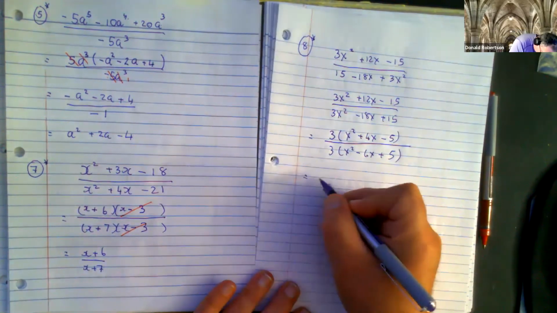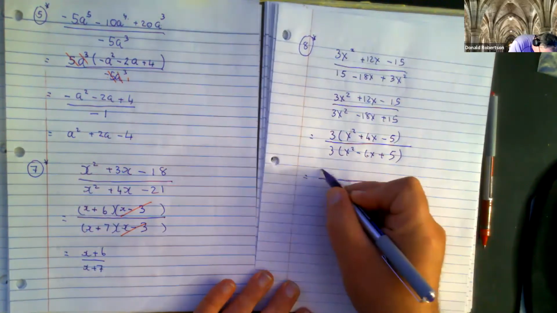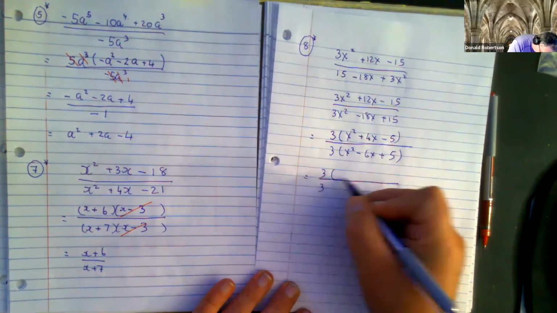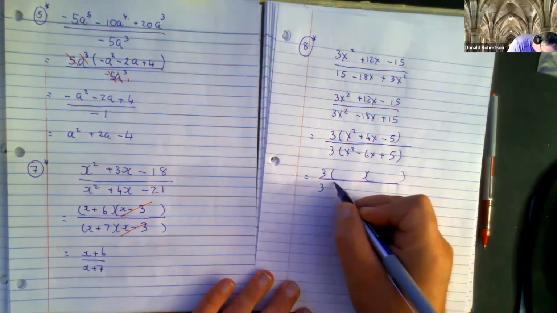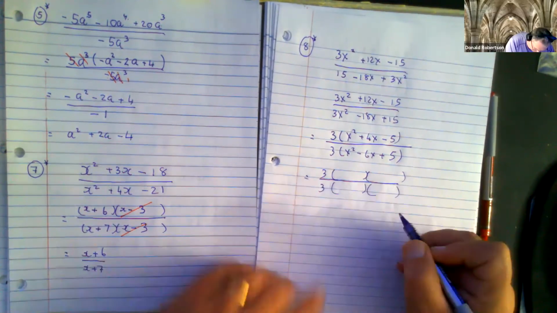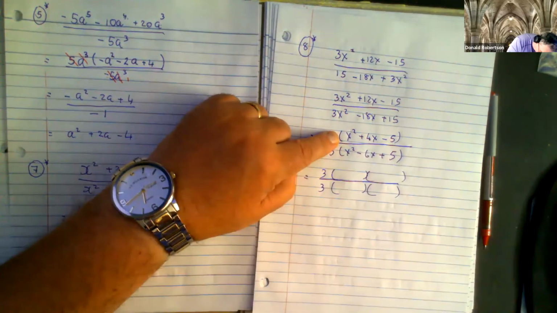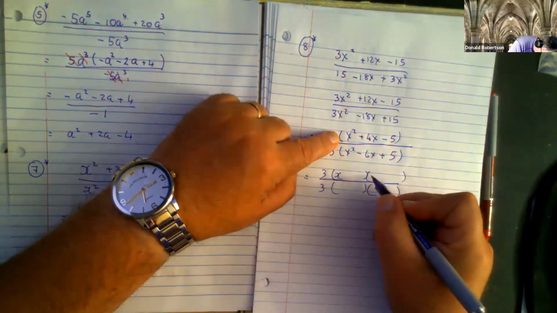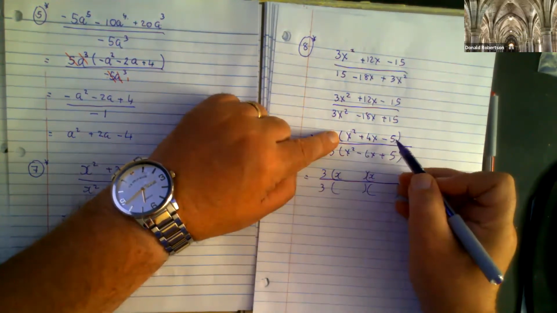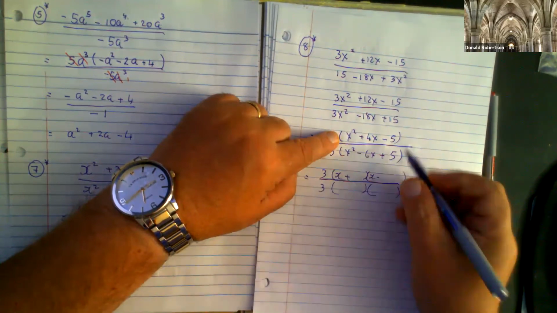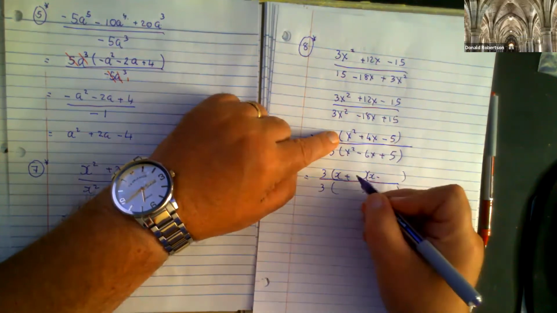And then I'm going to continue with the factoring. Top, x squared plus 4x minus 5. So I'm looking for 2 numbers that multiply together to give me -5, but when I add them, I get 4.